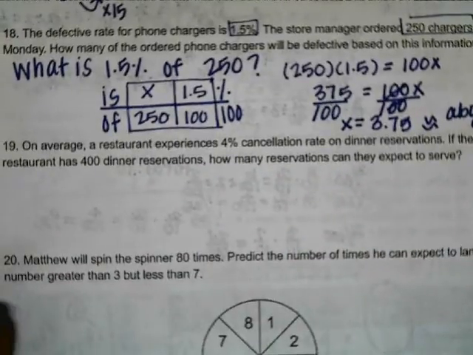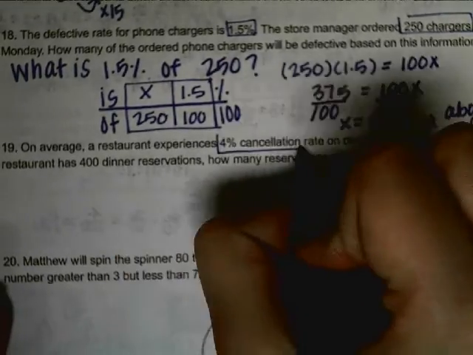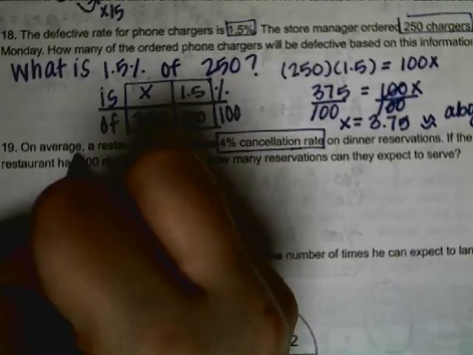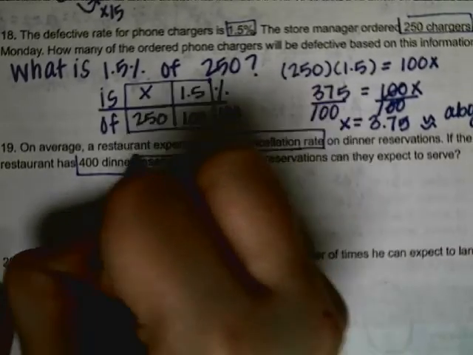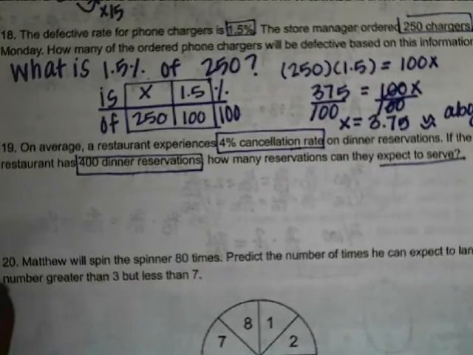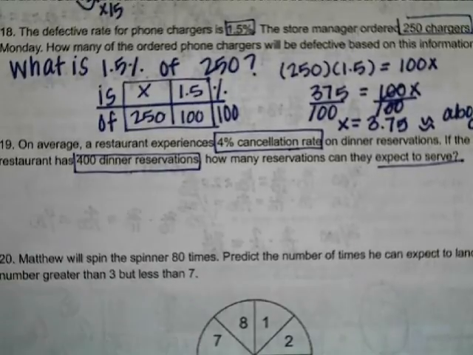Question 19. On average, a restaurant experiences a 4% cancellation rate on dinner reservations. If the restaurant has 400 dinner reservations, how many reservations can we expect to serve? So if 4% cancel, how many do they expect to have?